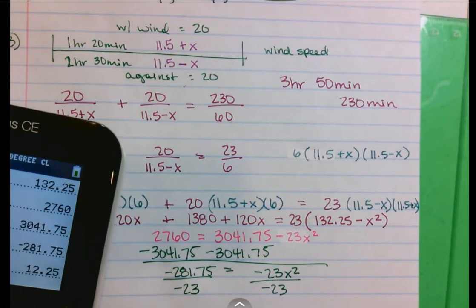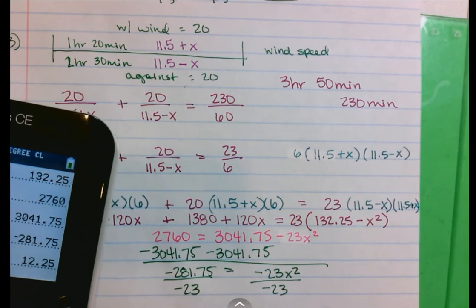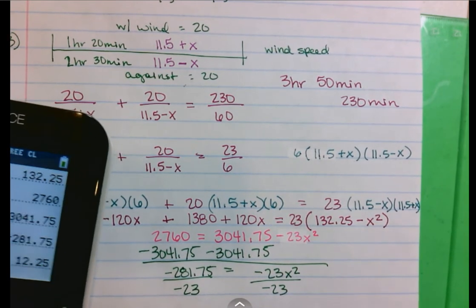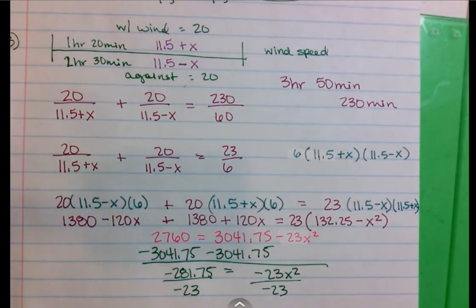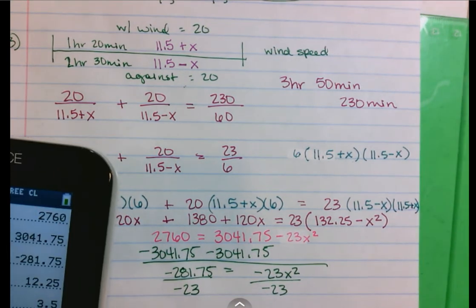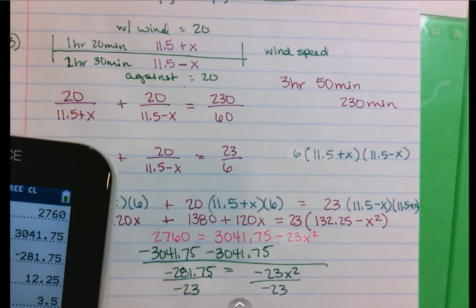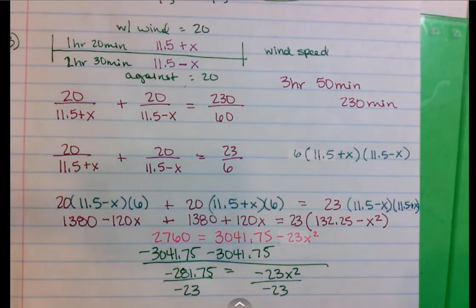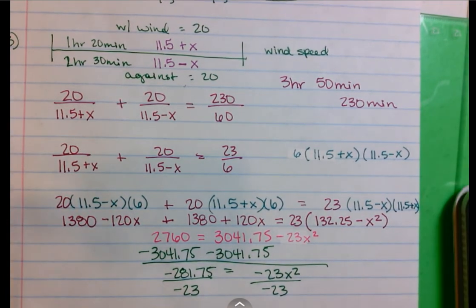I get 12.25 equals x squared. Square root that. I get 3.5 equals x. It's plus or minus, but that plus or minus, it's just 3.5.